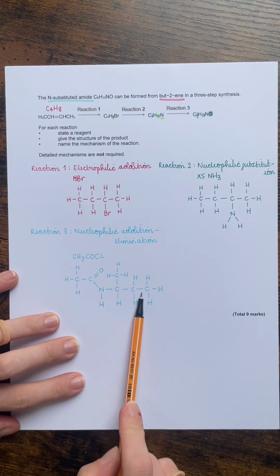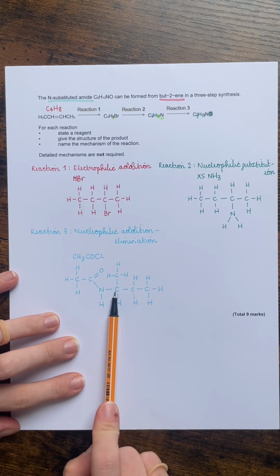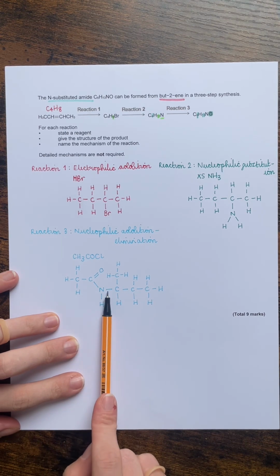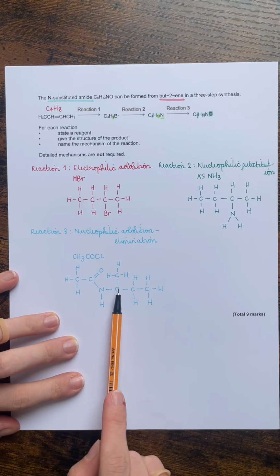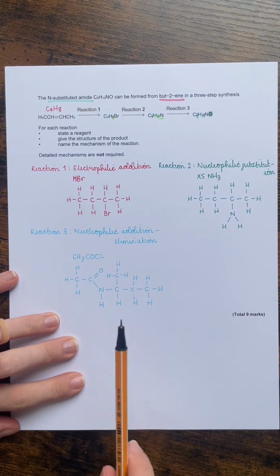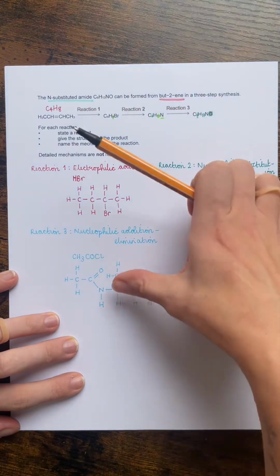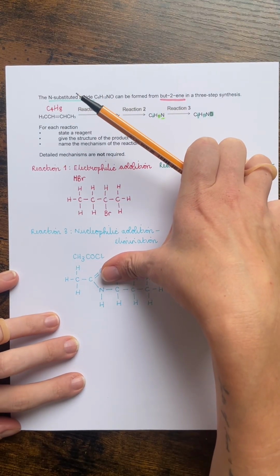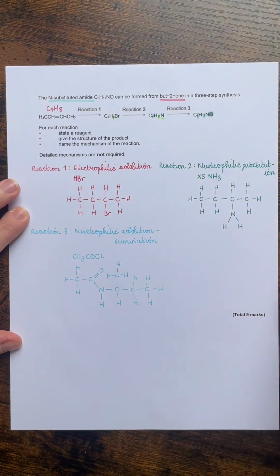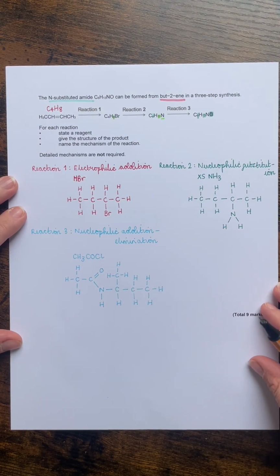Here we would probably have to go with N-1-methylpropyl ethanamide. So let's hope they don't ask anything like that. If we got rid of the methyl, we'd go with N-propyl ethanamide, which is possibly something they may do.